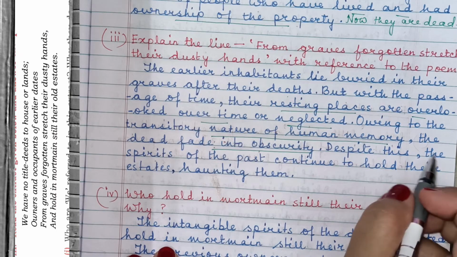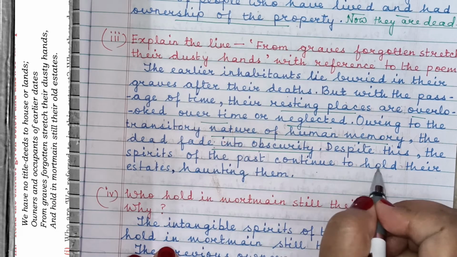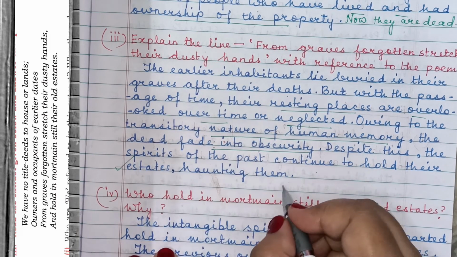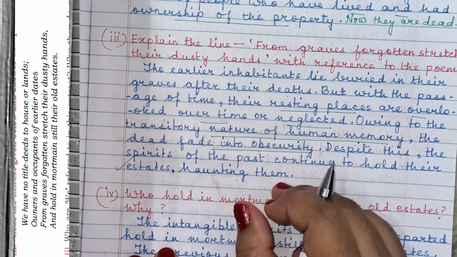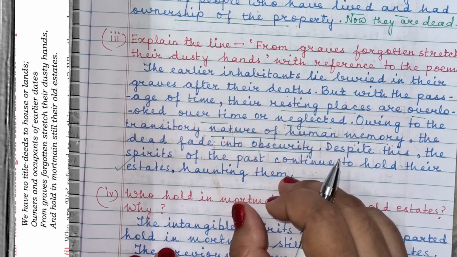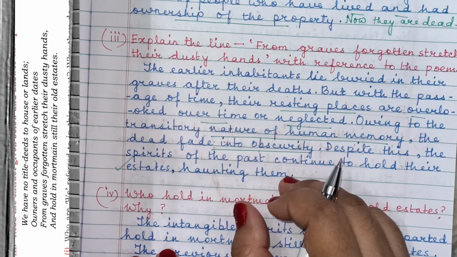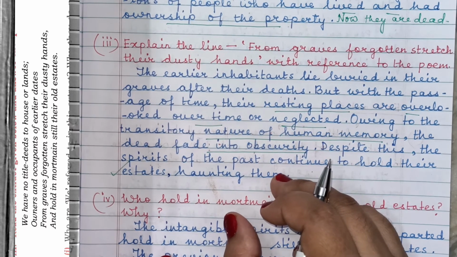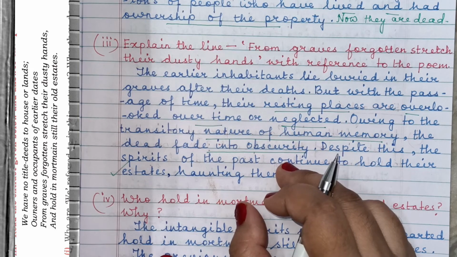Despite this, the spirits of the past continue to hold their estates, haunting them. Their presence can always be felt in the form of echoes of the past, memories, traditions, legacies, experiences, lessons learnt from the past.